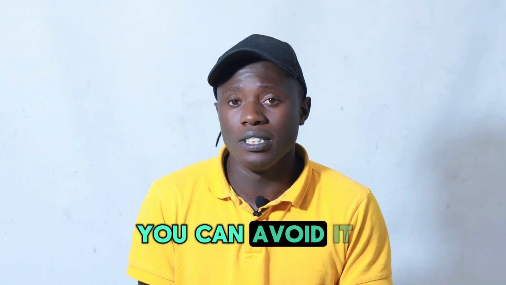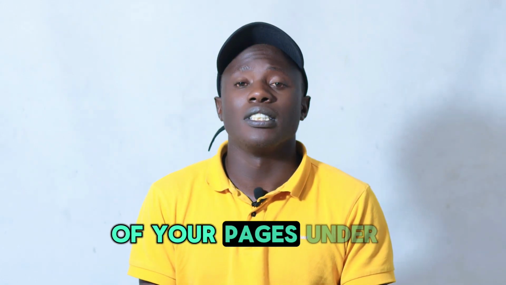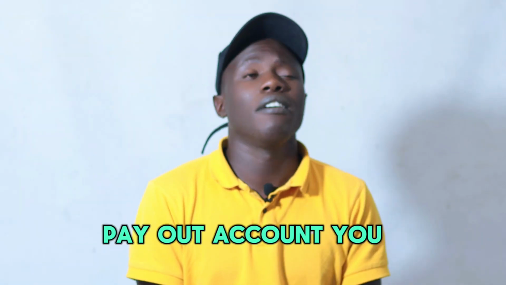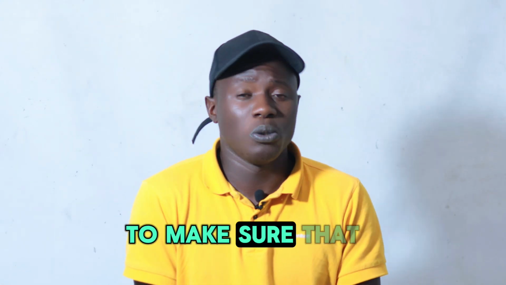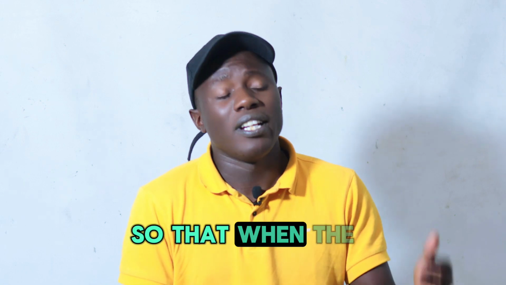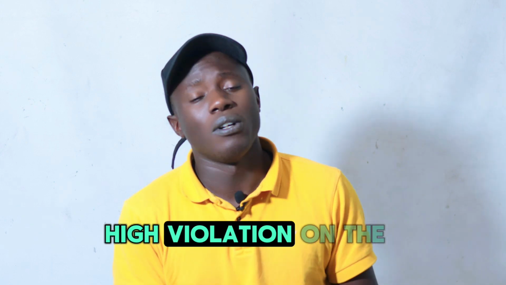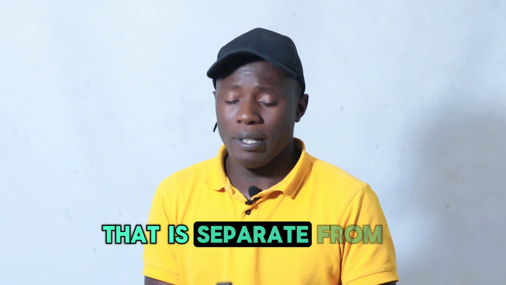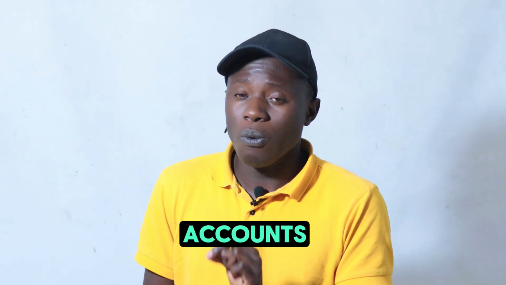The other way that you can avoid it: make sure that each and every page that you're running, you don't run all of your pages under the same payout account. You want to have different payout accounts on different pages to make sure that you run your pages smoothly, so that when one gets a violation, you don't get a violation on the other one. So this is another tip that is separate from what we're talking about right now. If you run more than one page, make sure that they are running from different accounts.